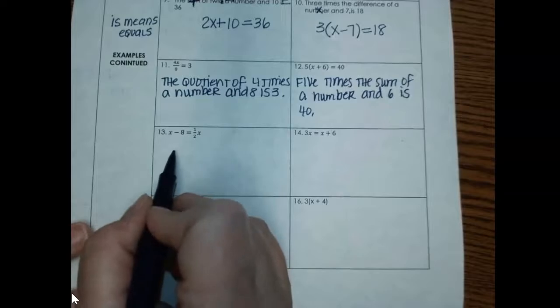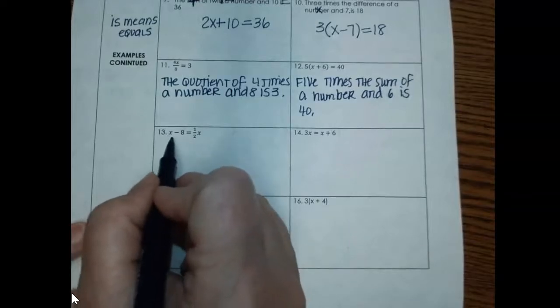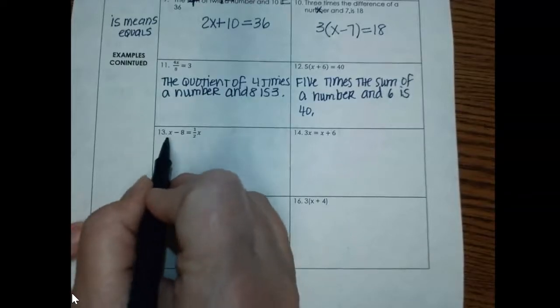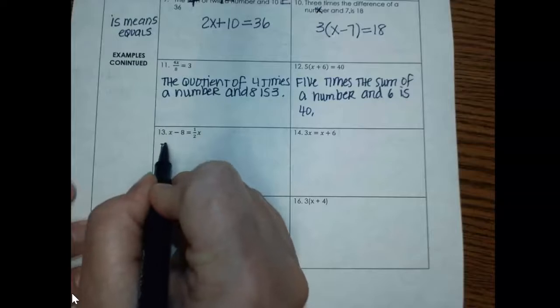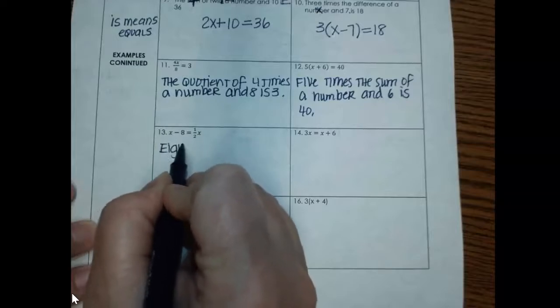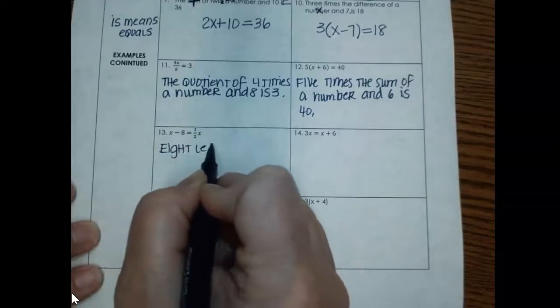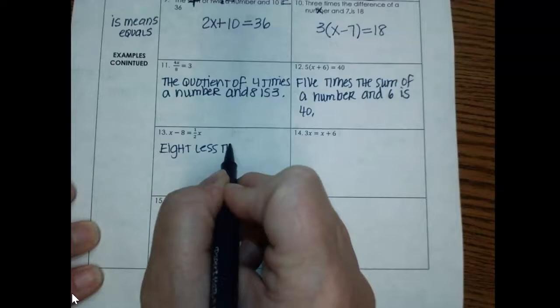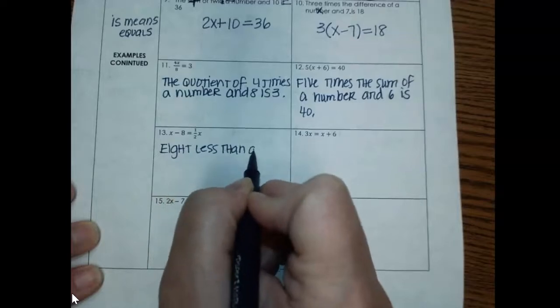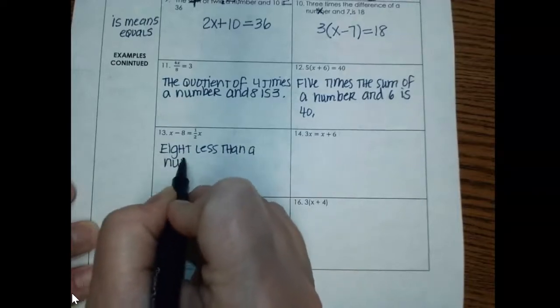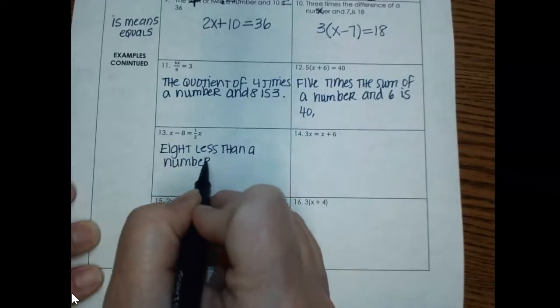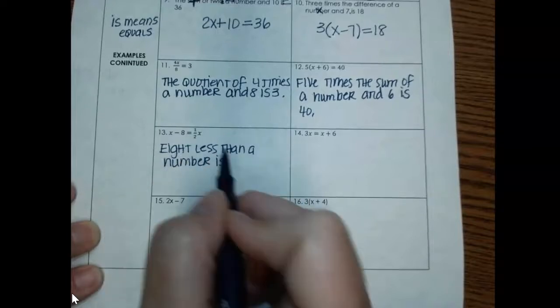So on the left, I'm going to say 8 less than a number. That's one of those turnaround phrases, so it's not in the same order. 8 less than a number. Okay, so that's the left. Is, now into the equal sign.